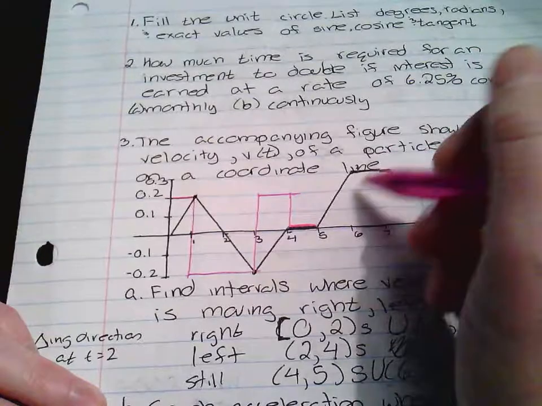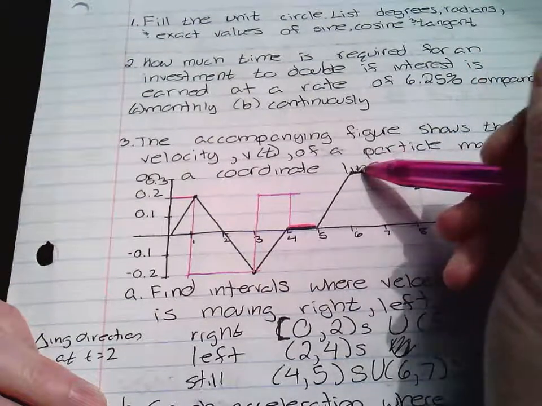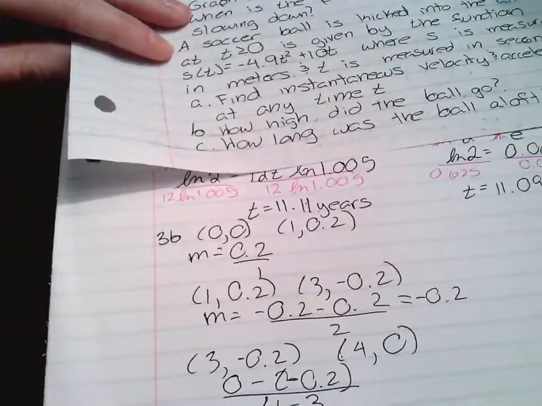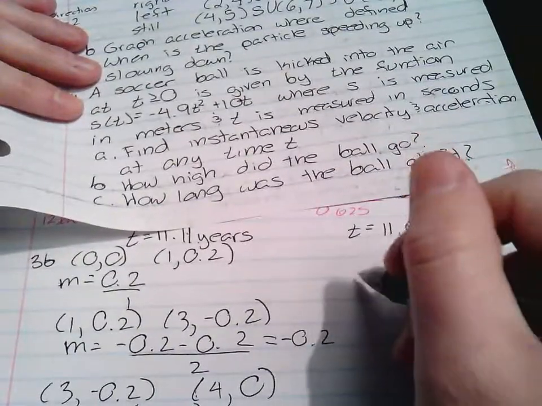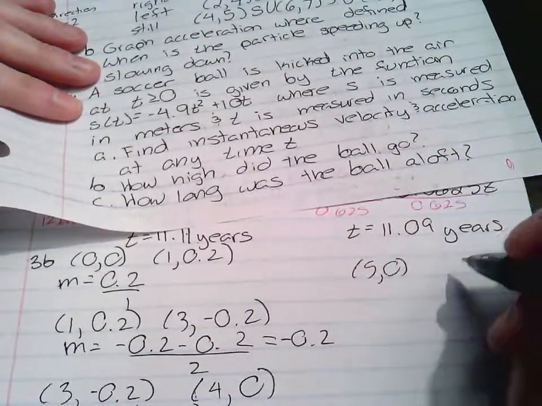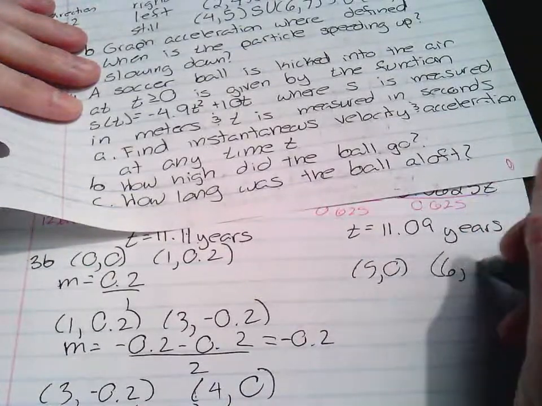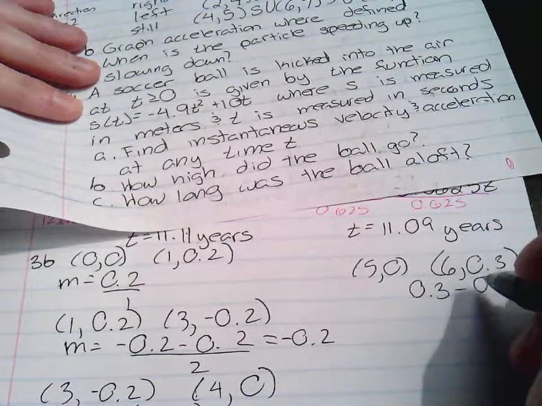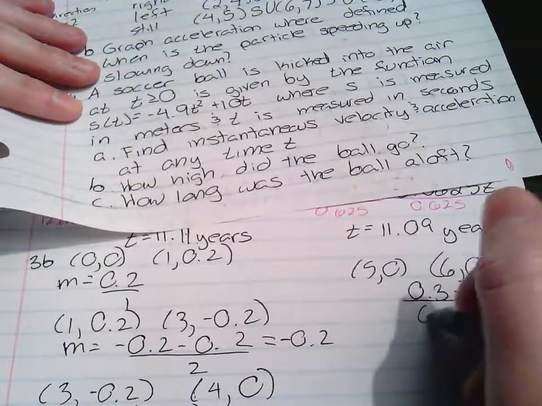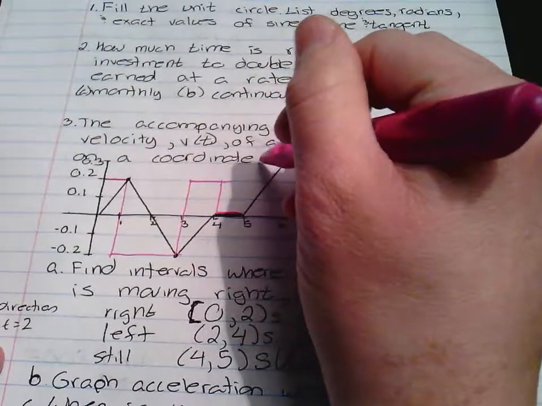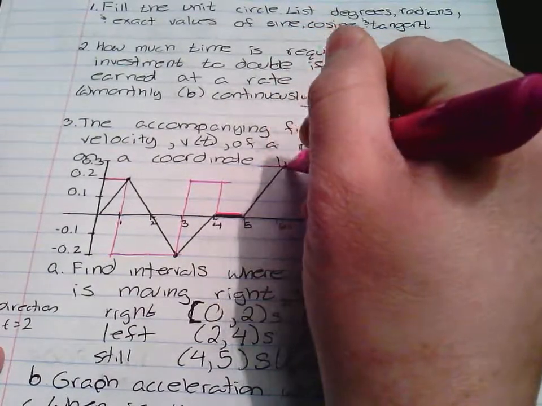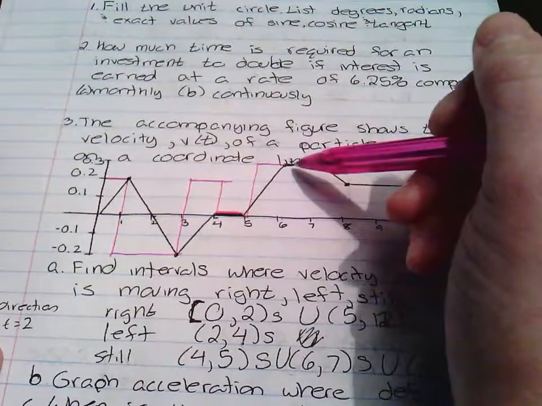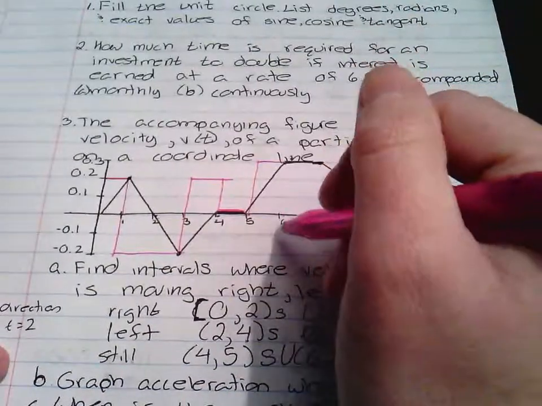Okay, now over here, we're going to have 5, 0, and then 6, 0.3. So 0.3 minus 0 over 6 minus 5 is going to be 0.3. So from 5 to 6, it's 0.3. Okay, this is a 0 slope, so it comes down here from 6 to 7.